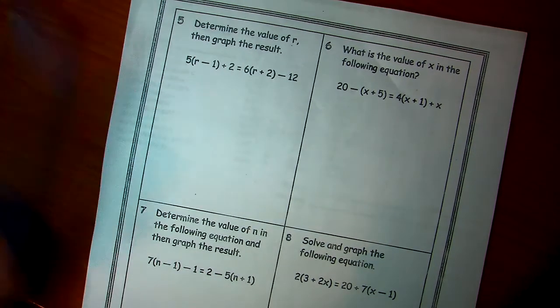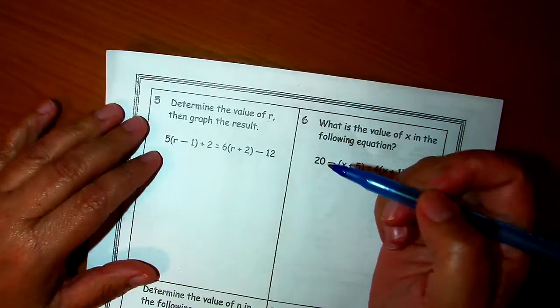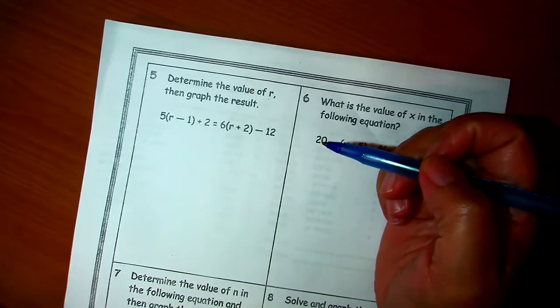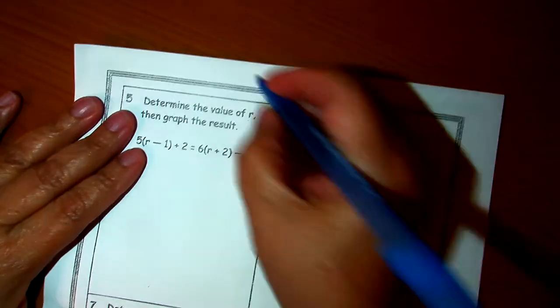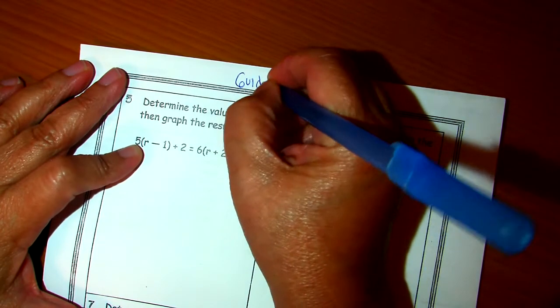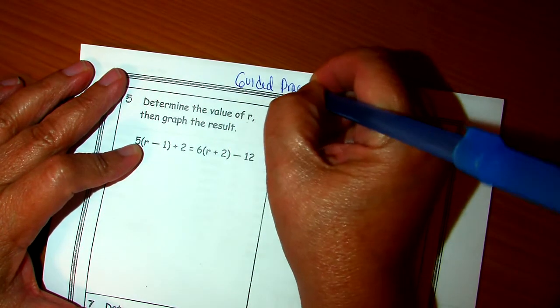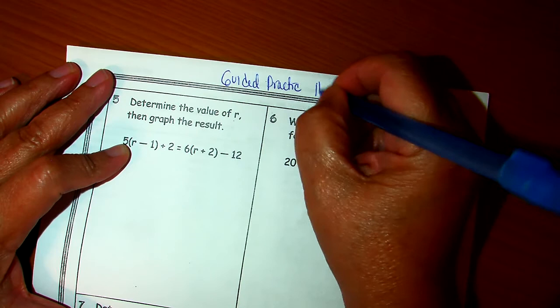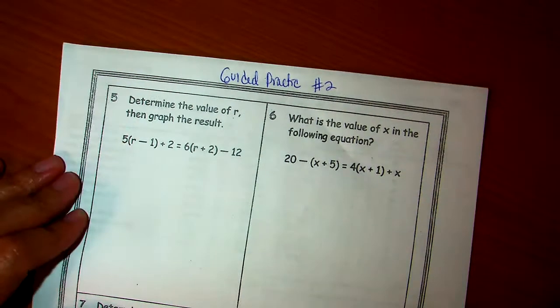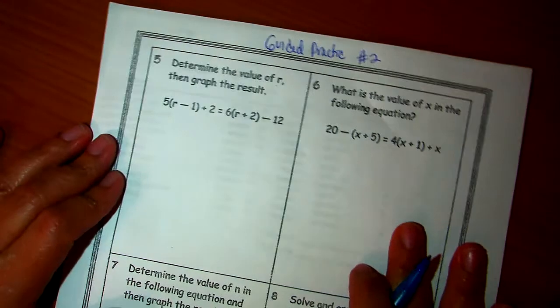Hello, this is part 2 of the guided practice. So I'm going to write it over here. Guided practice. This is sheet number 2, okay? So we're still working on guided practice.